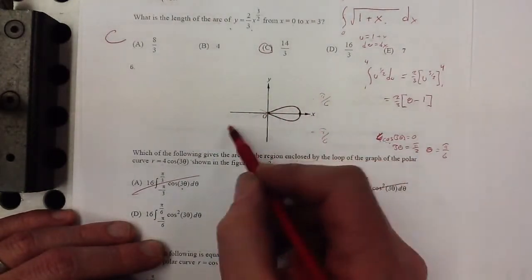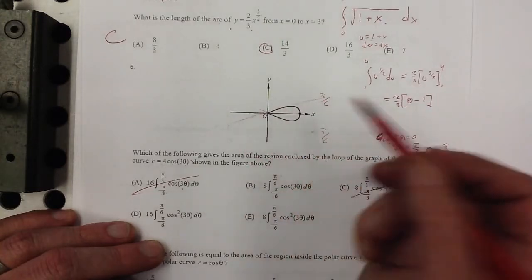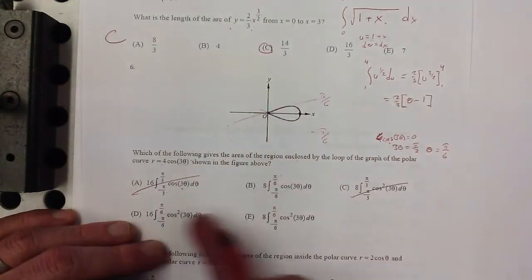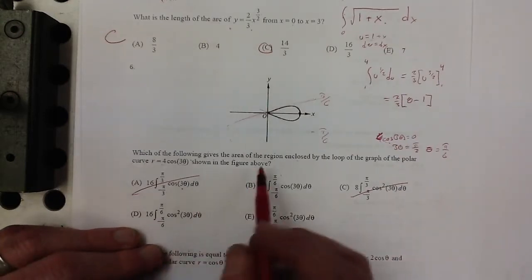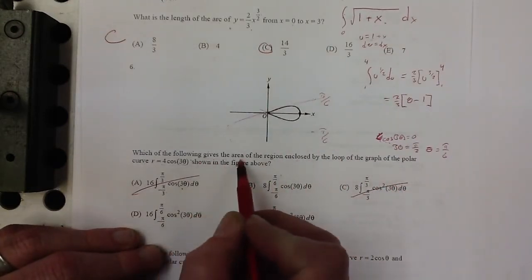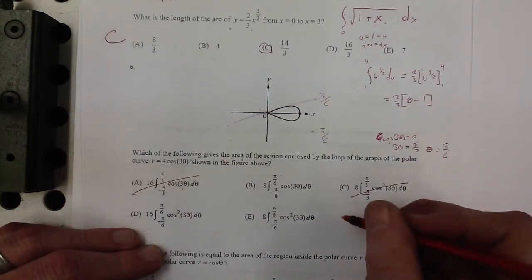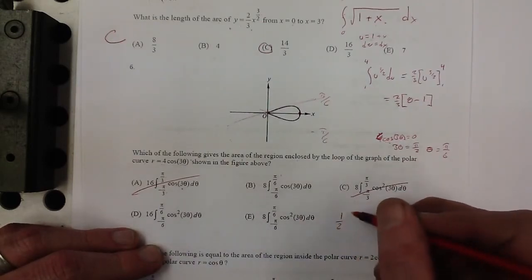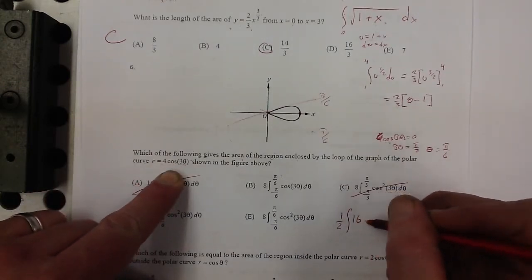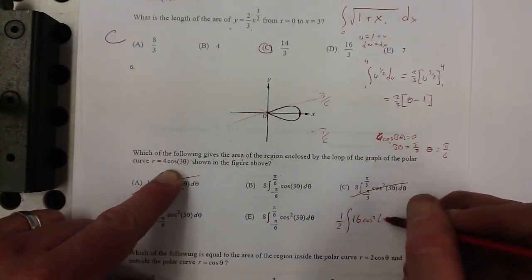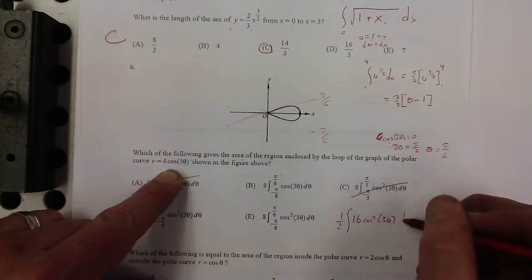So yeah, I think Austin in class earlier said that when you just look at that, it looks like pi over 6, right? So you could probably reason your way to that just by looking. Okay, now, how do we find area? Polar area is 1/2 times the integral of r squared. That's 16 cosine squared 3 theta d theta.